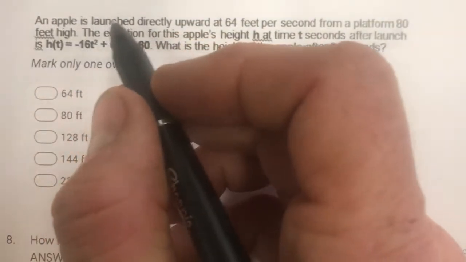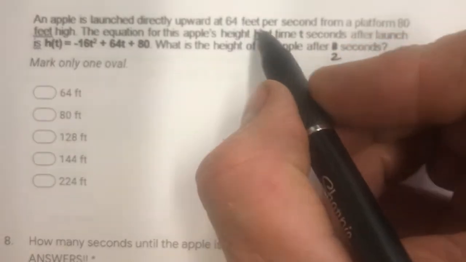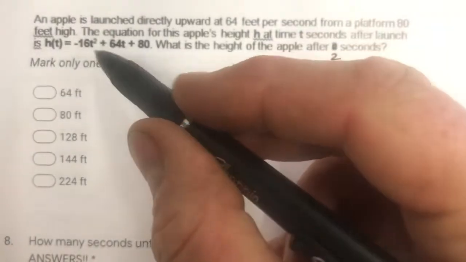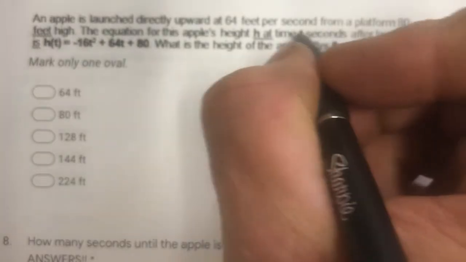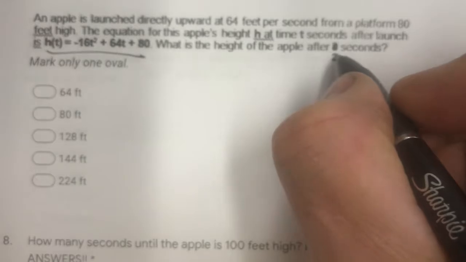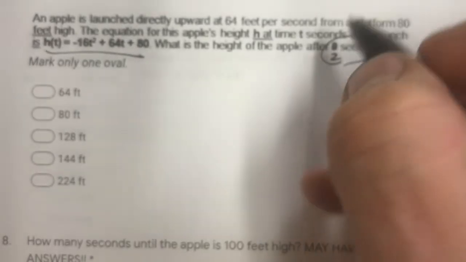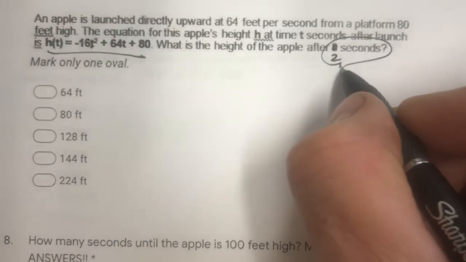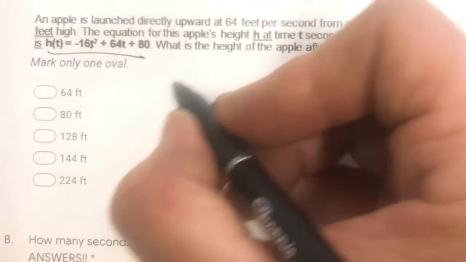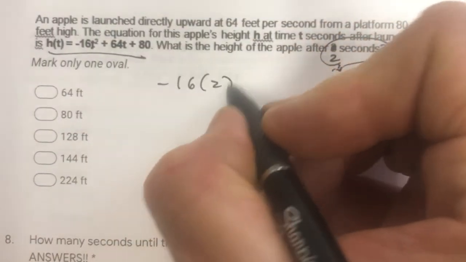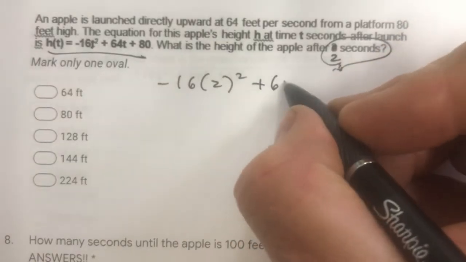All right, an apple is launched directly upward 64 feet per second from a platform 80 feet high. The equation of the apple's height, t at t seconds after launch, is this right here. What's the height of the apple after 2 seconds? So now all I'm going to do is put 2 in for t. See, that's what t stands for, is seconds, and this is 2 seconds. So I'm just going to take 2, and I'm going to put this in.